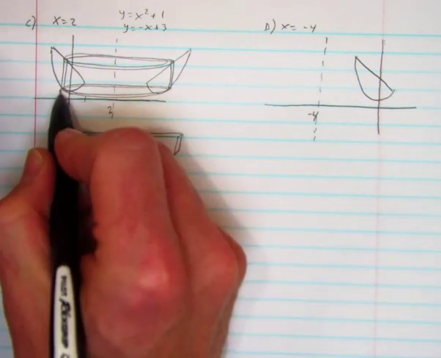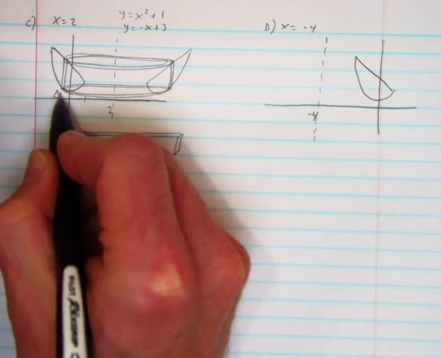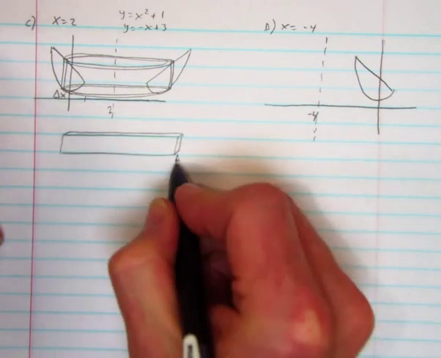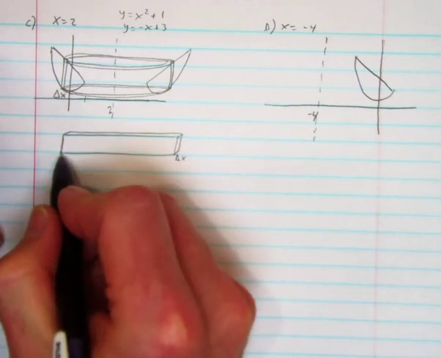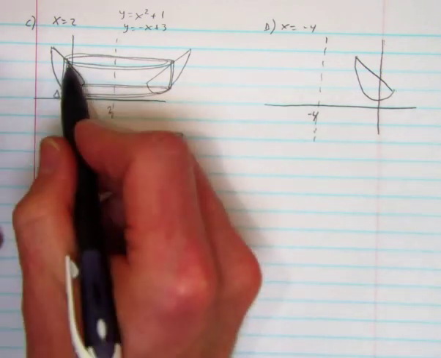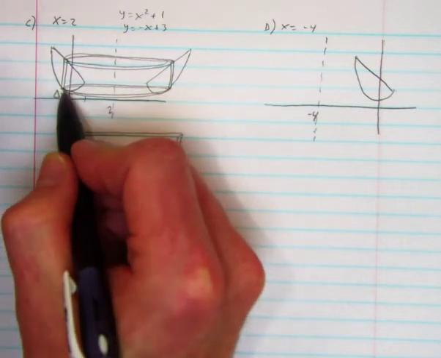Oh, I forgot to label over here. What is the thickness of this rectangle? It's along the x-axis, so it's delta x. And when I come over here, I can label delta x. How am I going to find the height of this rectangle? Well, that's going to correspond to the top minus the bottom.